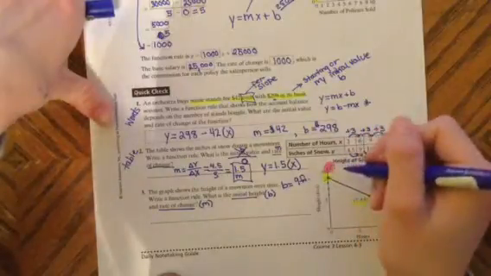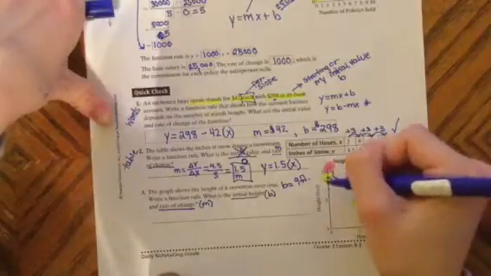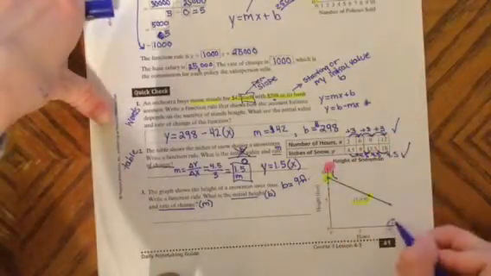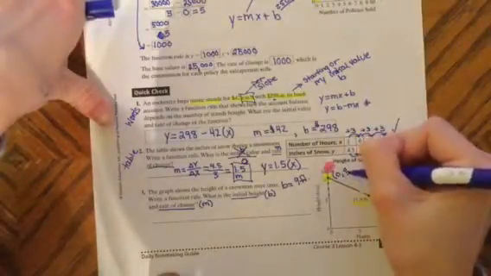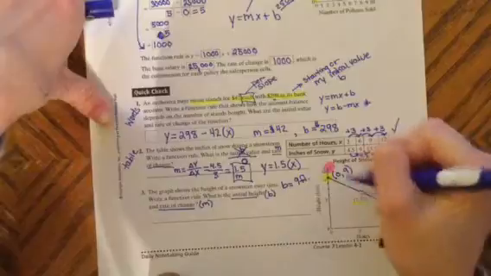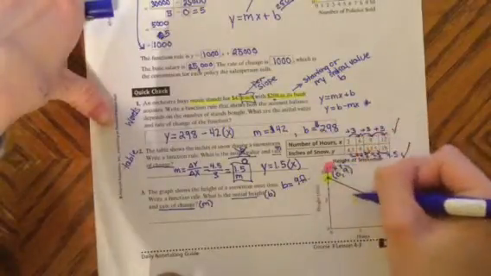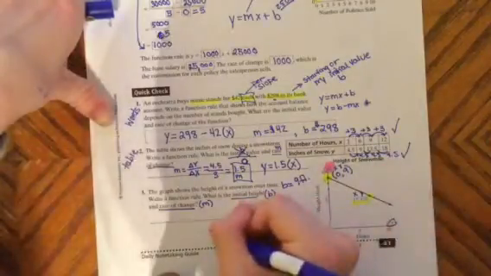What am I going to do? Oh, that's right. This is at 9, and when it doesn't go over at any x values, I know that this point is going to be 0, 9. Look, now I have 2 points, x, y, x, y. So I'm going to solve for slope.